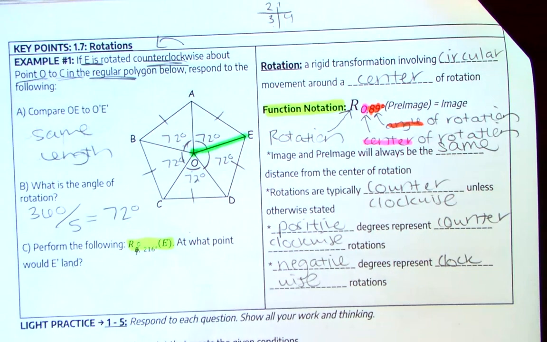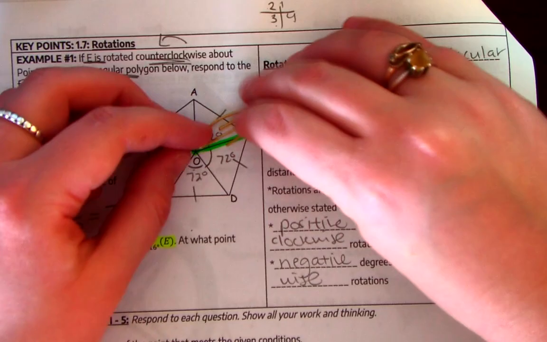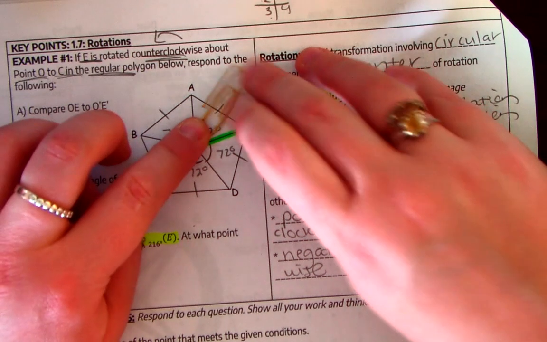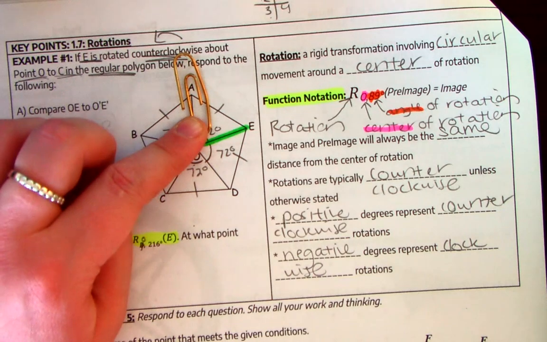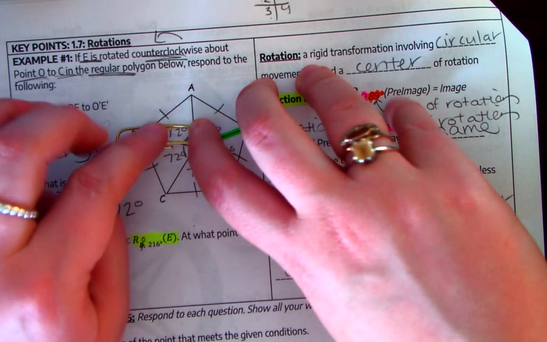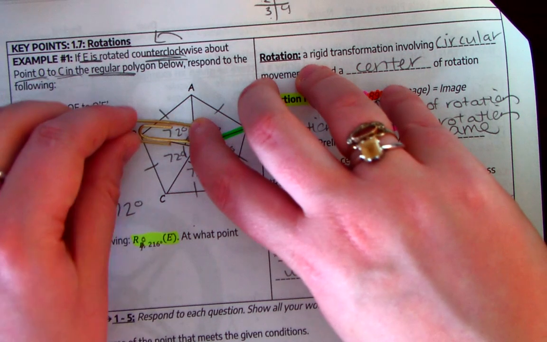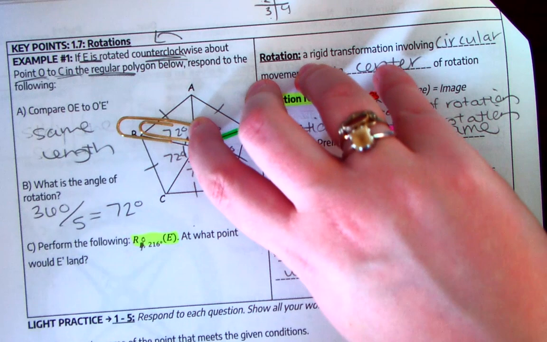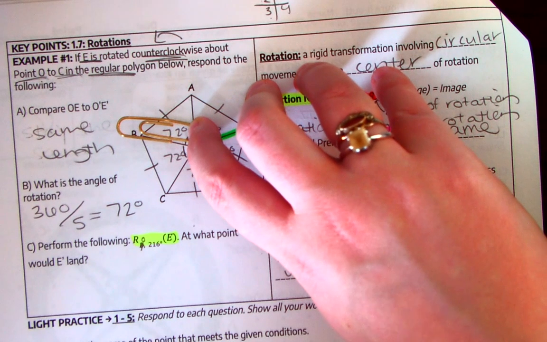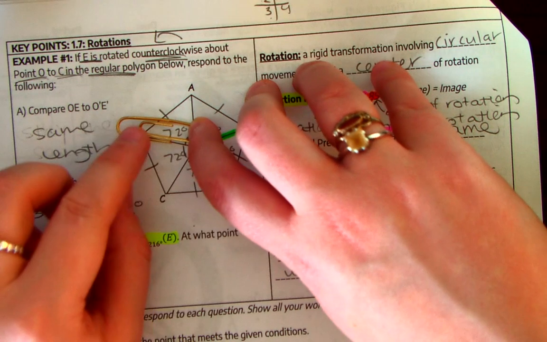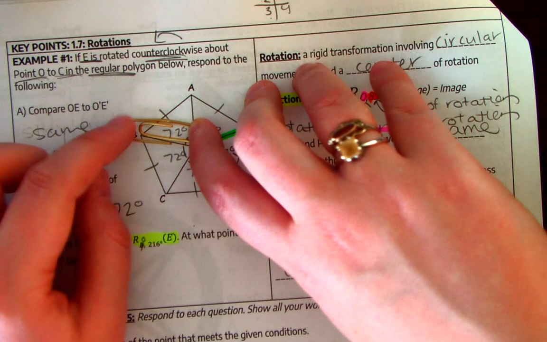Well, let's think about it. If I rotate E, again counterclockwise at O, to point A, that's 72 degrees, right? Which is not 216. If I rotate it to B, it's 72 more degrees. 72 plus 72 is 144? So not 216 degrees.